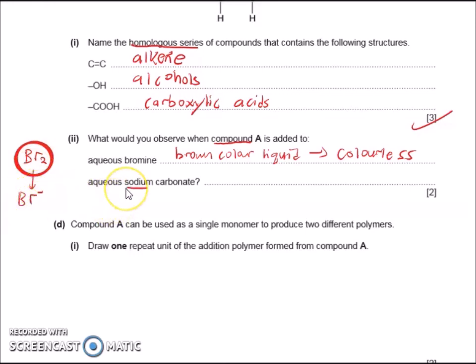So the next one is sodium carbonate. Sodium carbonate will react with carboxylic acid. Okay, so here you'll be having bubbles, due to carbon dioxide. Okay, just for information, it's due to carbon dioxide, CO2. Compound A can be used as a single monomer to produce 2 different polymers.